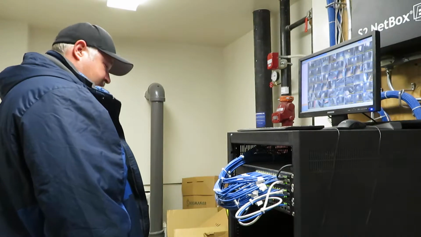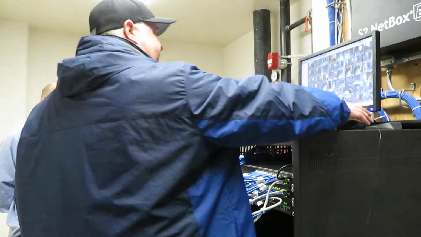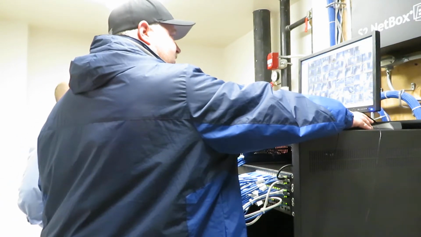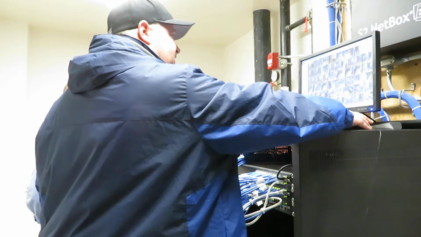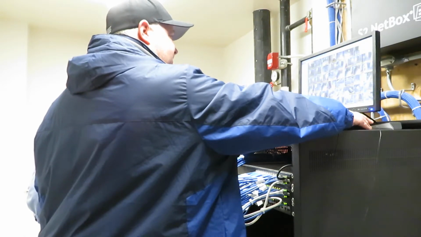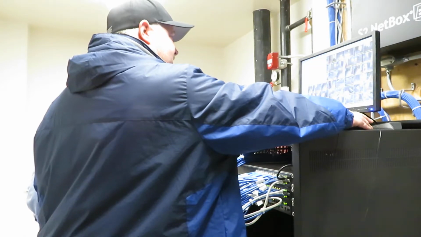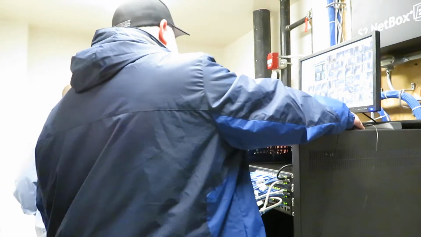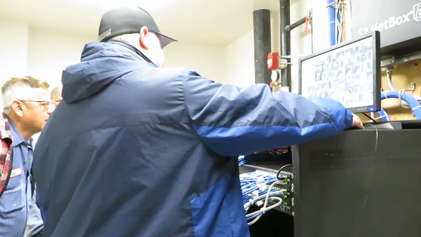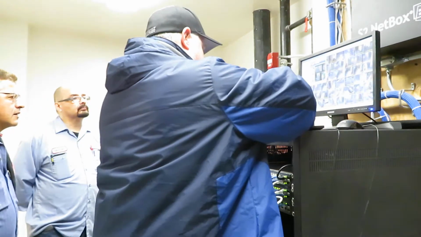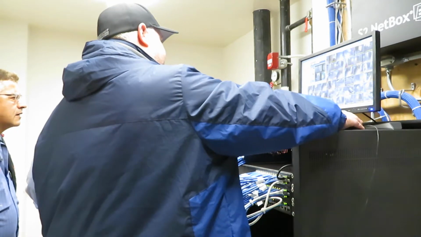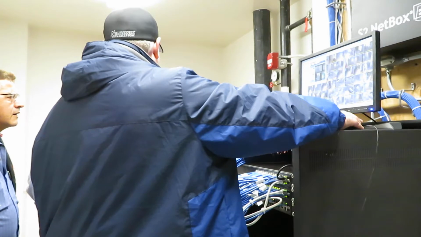Do the PTZs explain everything you just explained or no? If you hit help, this little question mark up here, you've got a knowledge base, support resources, all kinds of stuff here. The whole manual for this system is embedded in the software. So you just hit help and then you can do a search for playback, and it'll tell you exactly what to do. Smart search, exporting files, like if you've got to get something to the police.